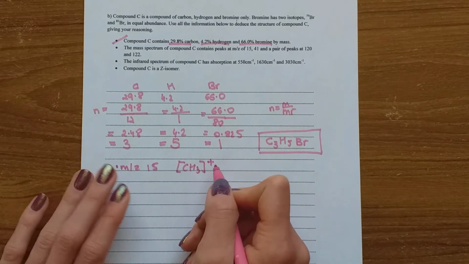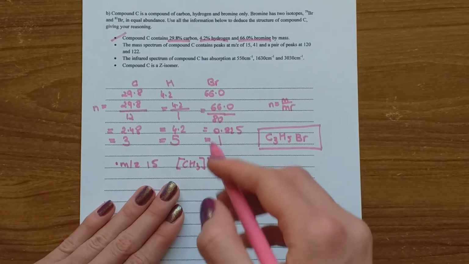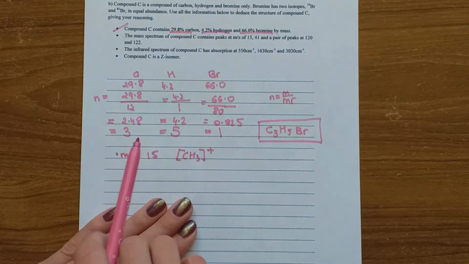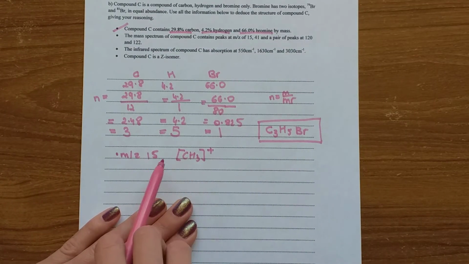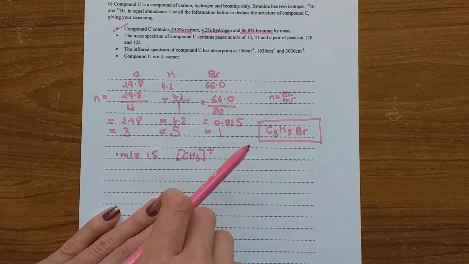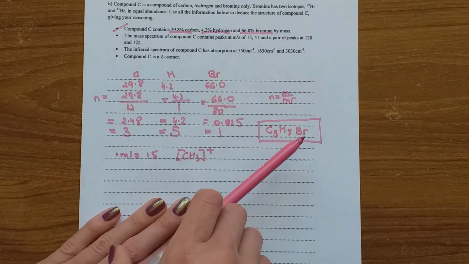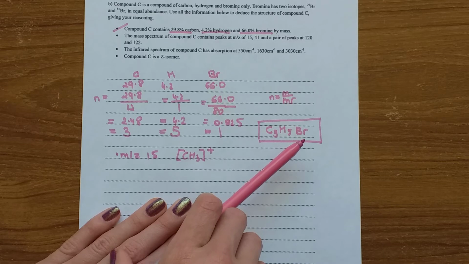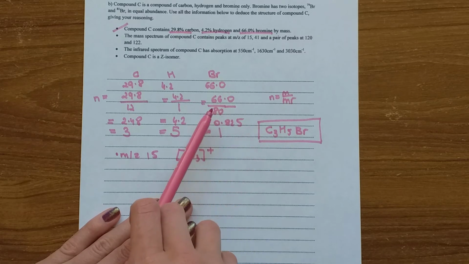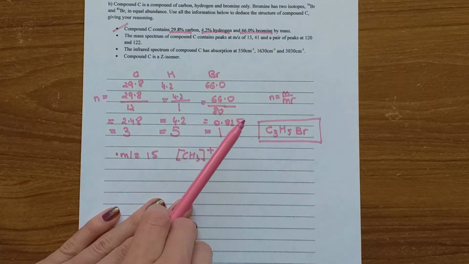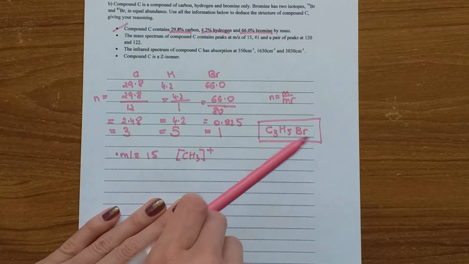It's a plus because they are fragments, and they are positive fragments in the mass spectrum. How do I know it's that one? Because we only have carbons, hydrogens, and bromines. Bromine is obviously way too high because it's 80 for the Mr, so we're left with carbons and hydrogens.